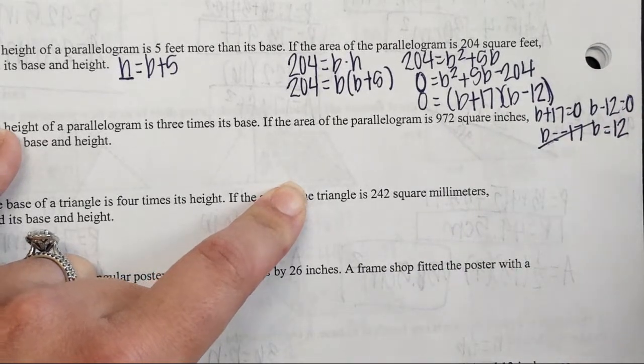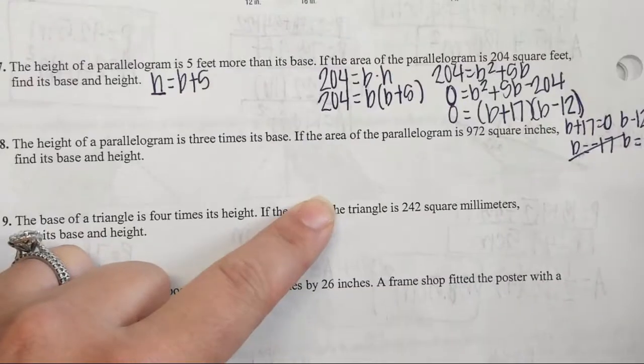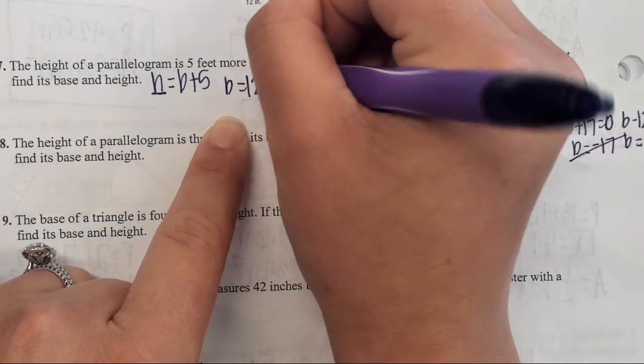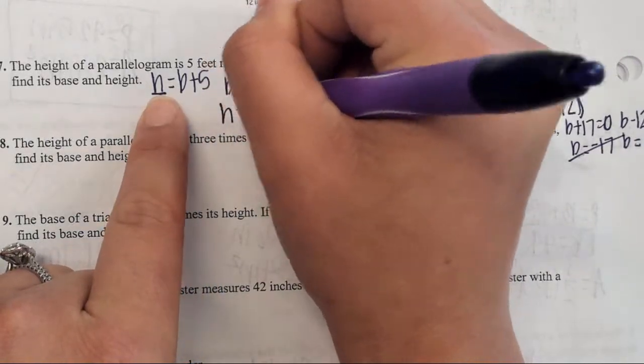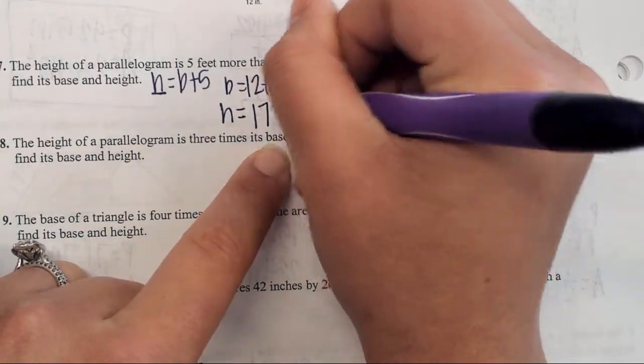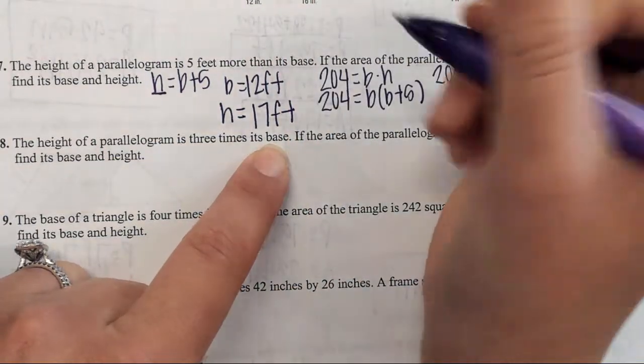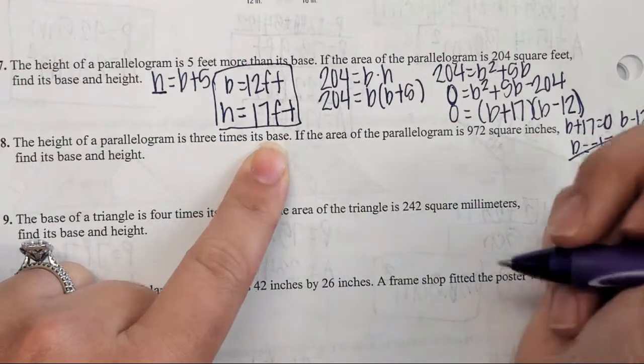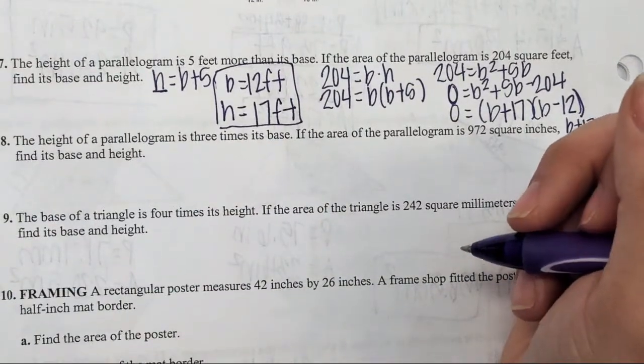Can't have a base that's negative numbers, right? Doesn't make sense. So B is equal to 12 feet. And if I want to find height, 12 plus 5 gives me 17. Do y'all see why we factor so much? Just wait till you get to algebra 2, a trick.